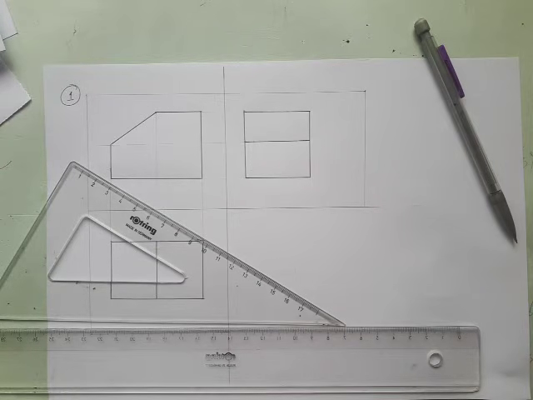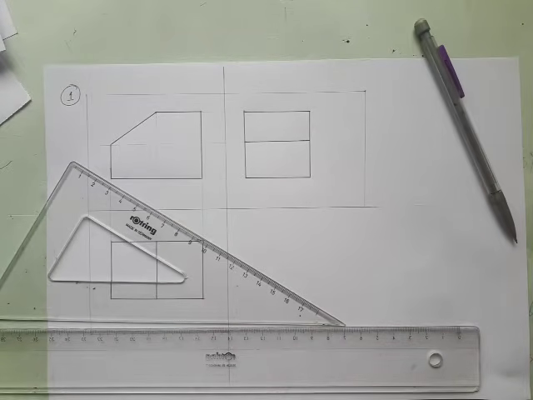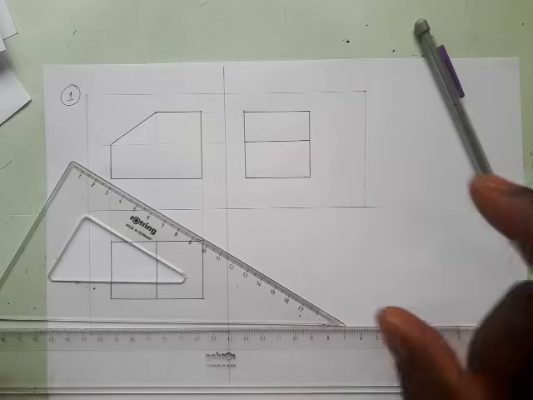auxiliary projection related questions. I'm going to be attempting a whole lot of WAEC questions and NECO questions as well, and we're going to be looking at it together. But before then, let me first of all explain a few things that have to do with auxiliary.